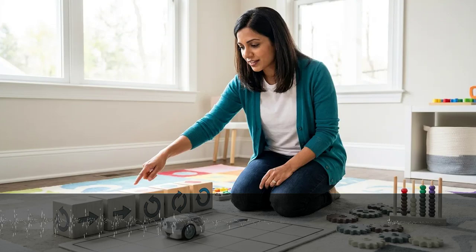Each block occupies one slot. You can't execute two commands simultaneously, and you can't skip ahead. The physical constraints mirror the constraints of actual program execution.